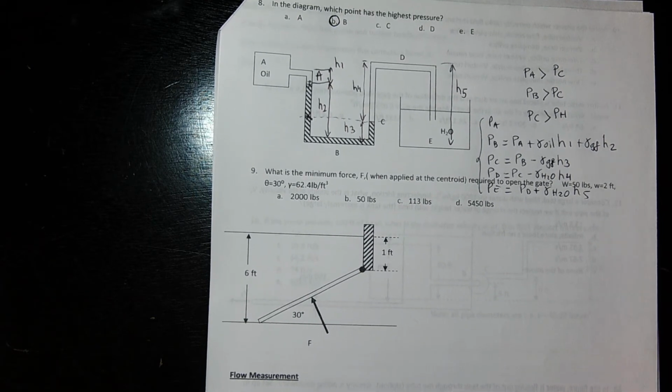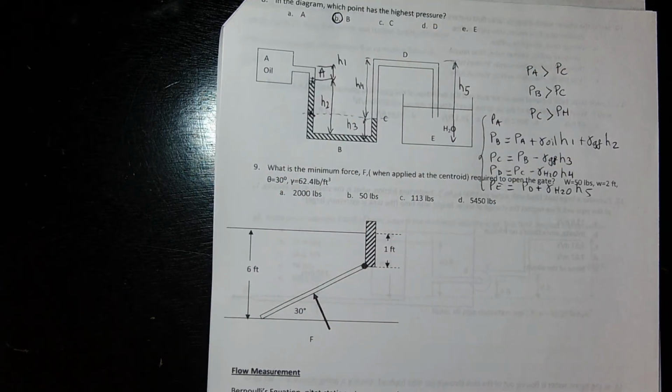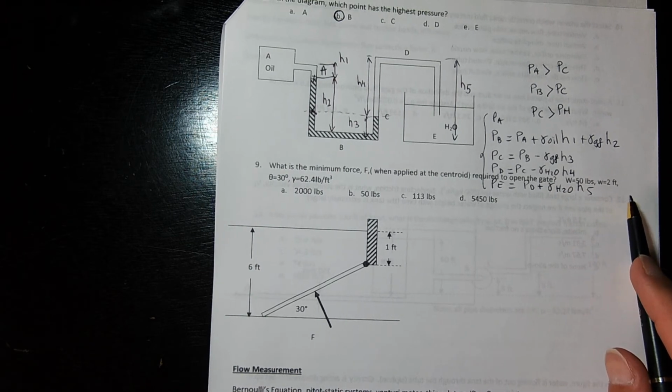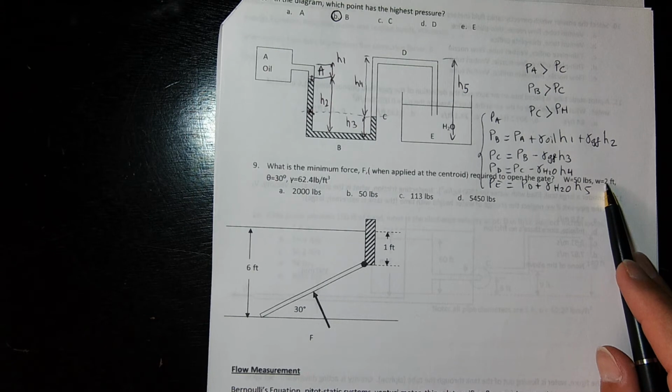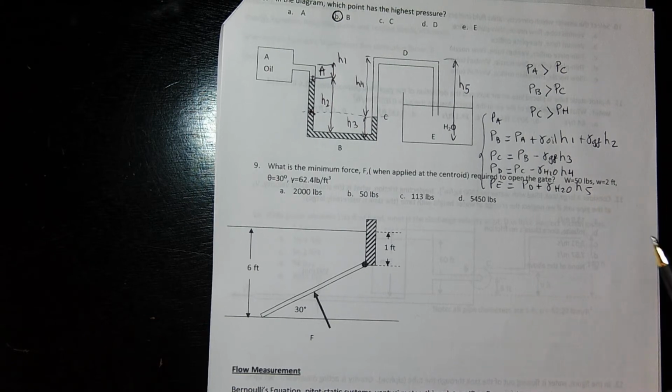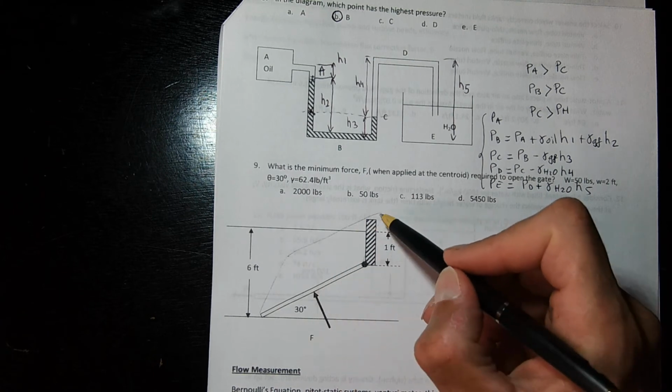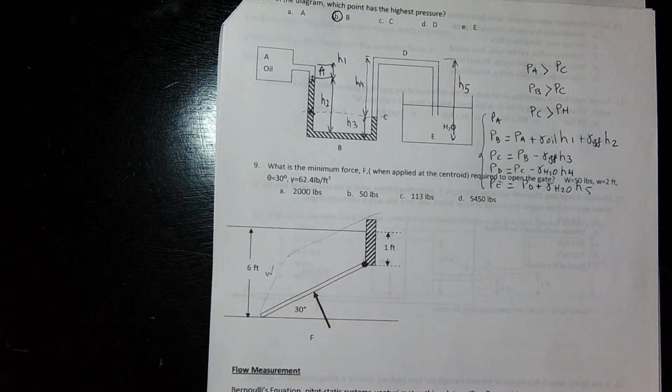Again, now let's go to problem number 9. What is the minimum force F when applied at center required to open the gate? 50 pounds over the gate, but it's 2 feet. So what I'm guessing is 2 feet is the width of this gate over here.